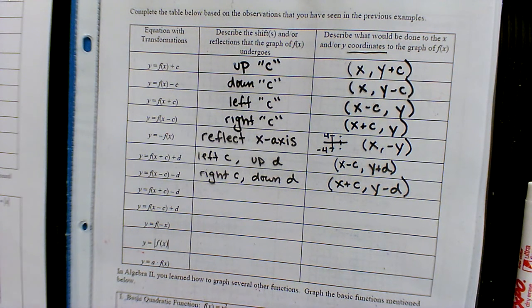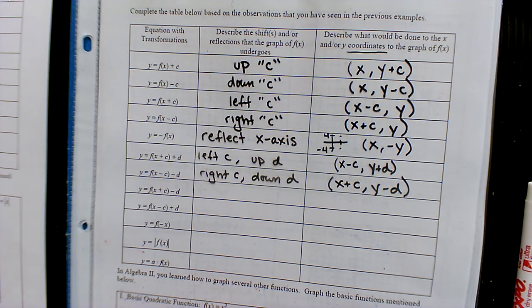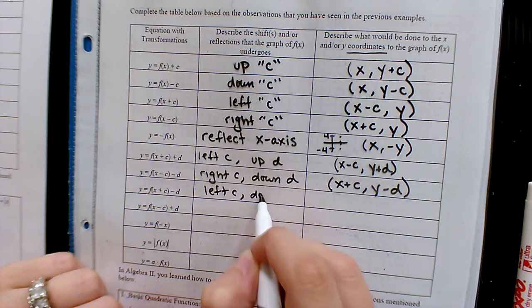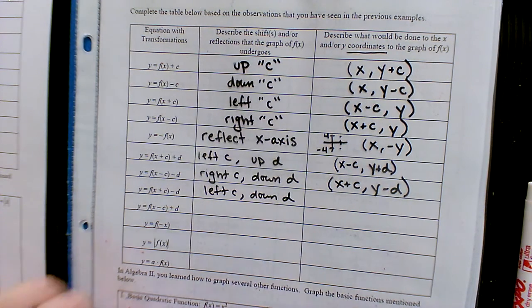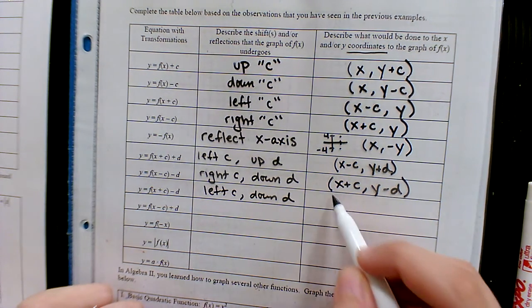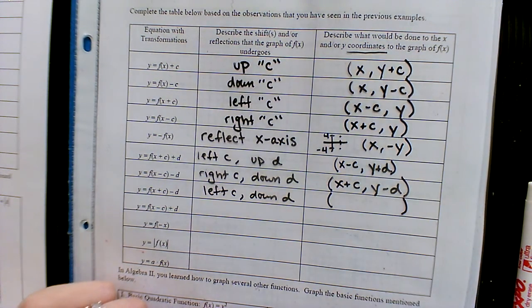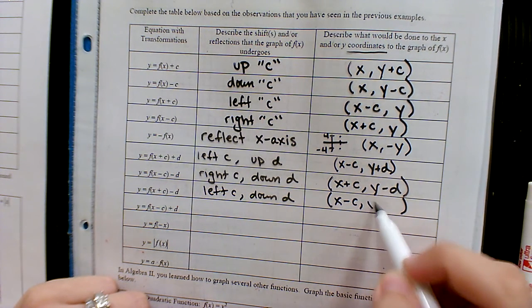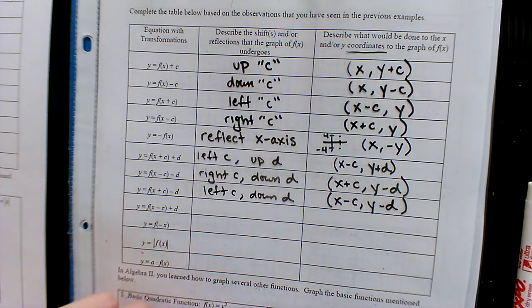We're going through basically all of the combinations of these. How about the next one? If we add c on the inside, subtract d. Left c, down d. I think we're on a roll. What about the coordinate? X minus c, y minus d. Good.